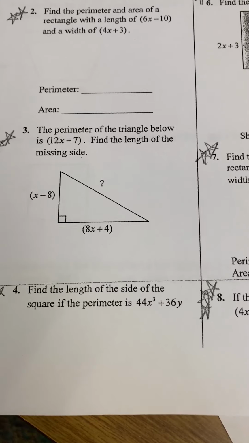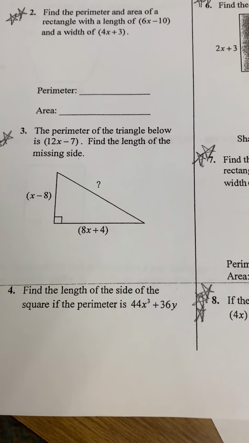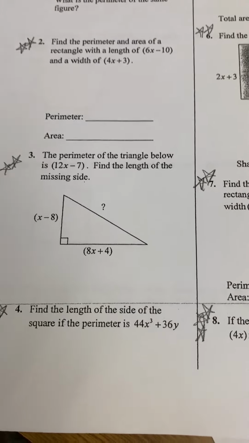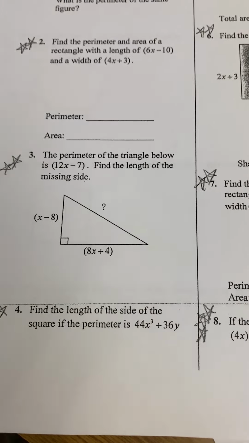Okay, question number 4. Finding the length and the side of the square. The perimeter is 44x cubed plus 36y. Okay, hold on. No, I came around and told you what group number you were. You're doing question 5, yeah. Okay, there we go. All right, listen up, please. She's the strongest person.